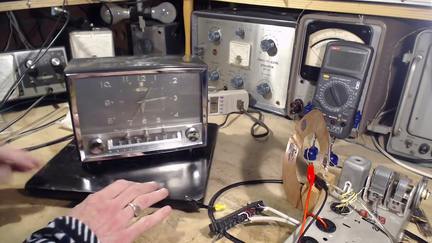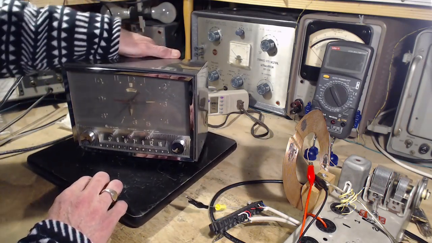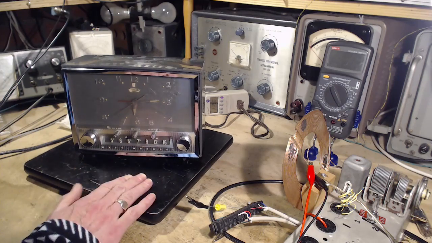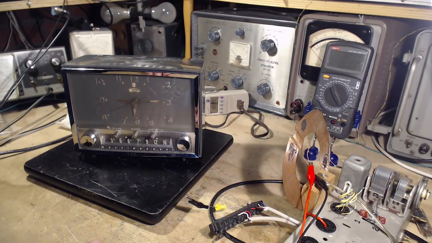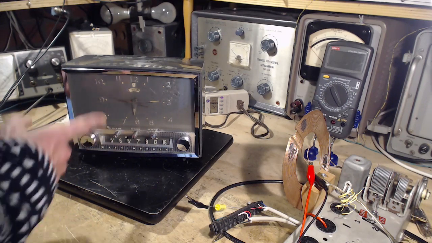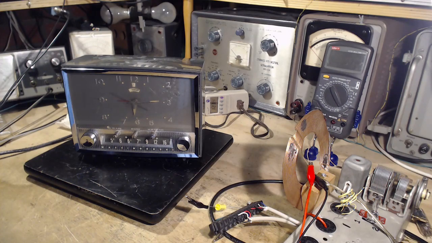That's good. I think that's really good. Great. So I'm happy with the outcome. Clock, date, day of the week, everything. It's fantastic. That's a really great little radio.